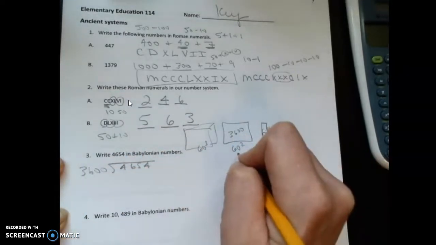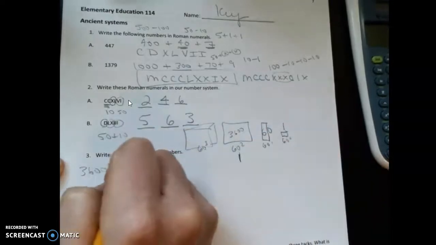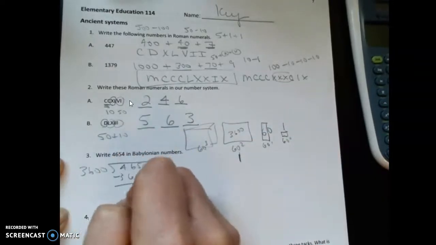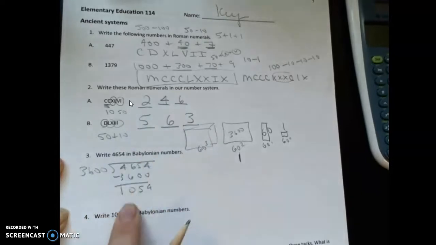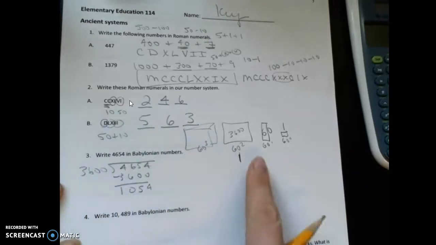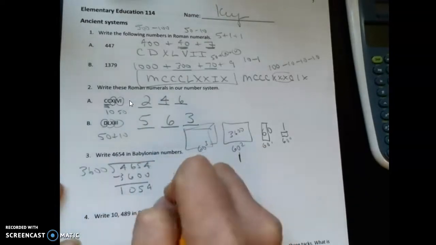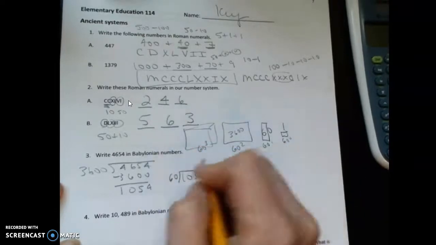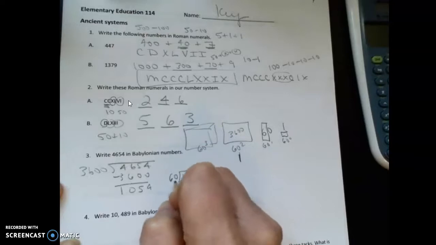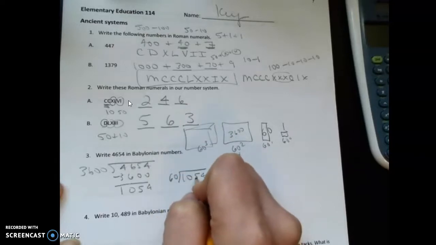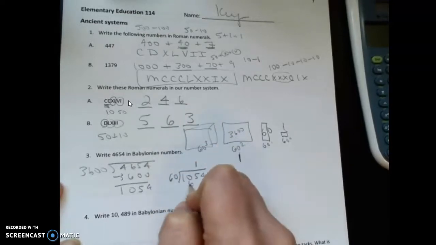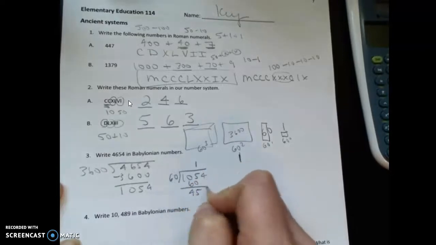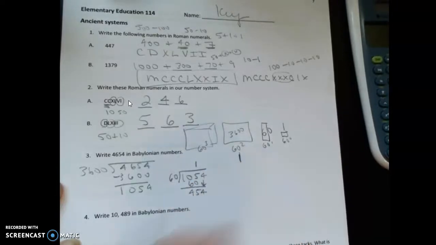So I know I'm going to have 1 flat. So I'm going to subtract that, and I get 1,054 left. So now I'm going to try to package as many longs as I can. So 1,054 divided by 60. 60 doesn't go into 1, 60 doesn't go into 10, 60 goes into 105 once. I'm going to subtract 60, which is 45, bring down the 4, 454.